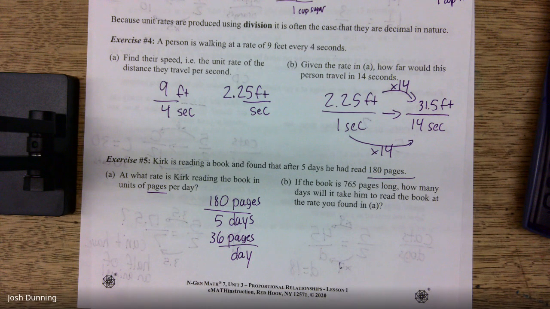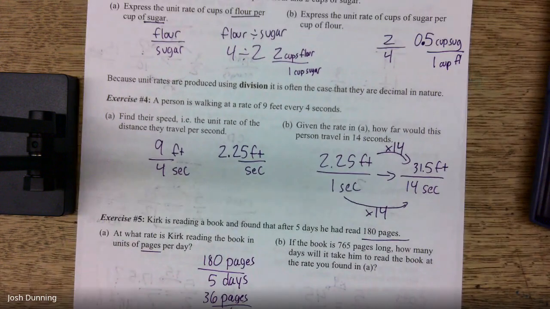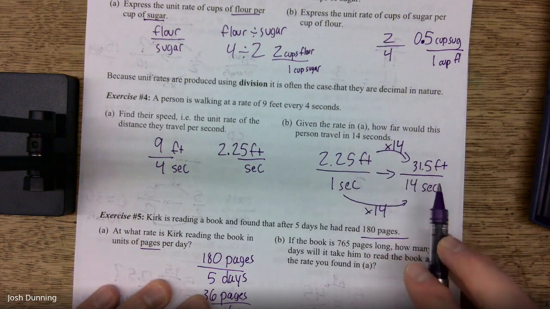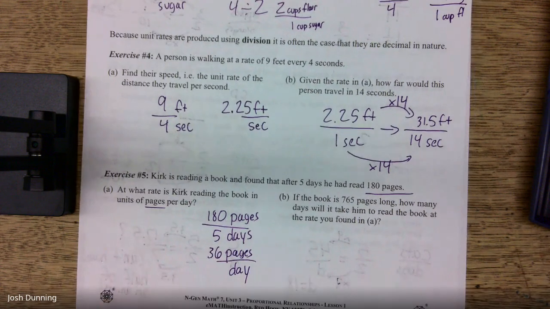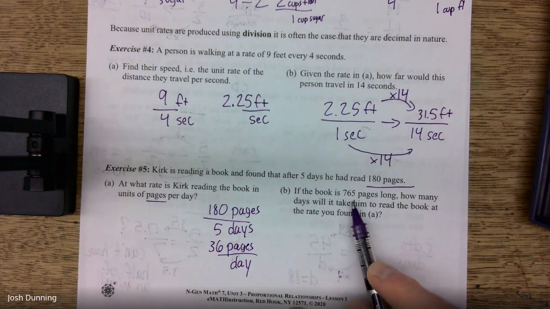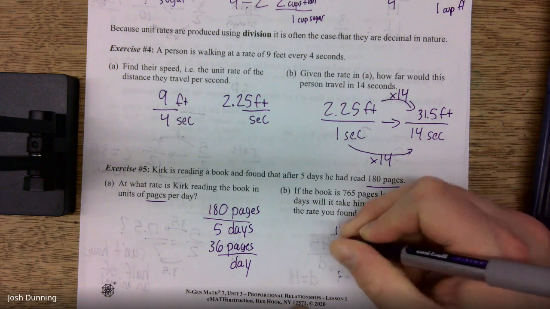Now on B, it says if the book is 765 pages long, how many days will it take him to read the book at the rate that we found in part A? All right. Now, on 4, we found the rate, and like I said, you just multiply. If we want to find the number of pages, though, if we know the number of pages, though, on the bottom, we already will know the top this time. 180 pages per 5 days.